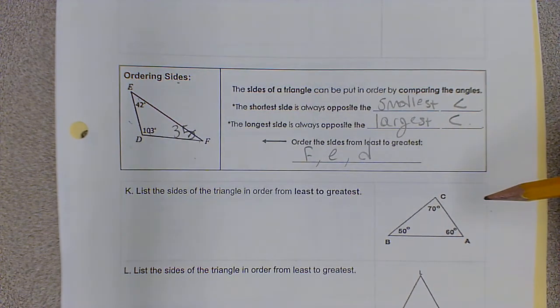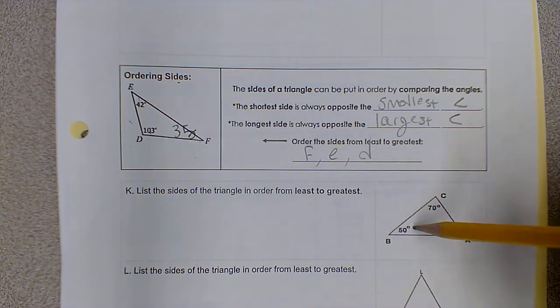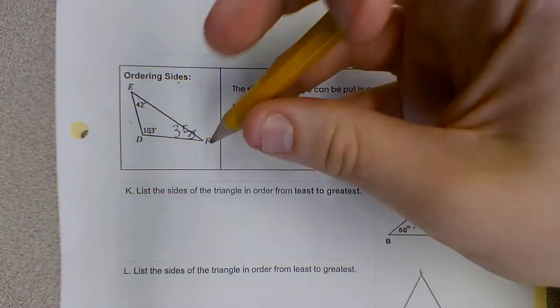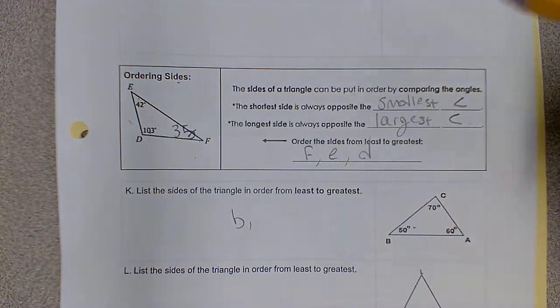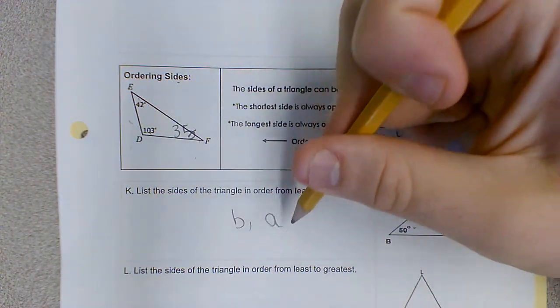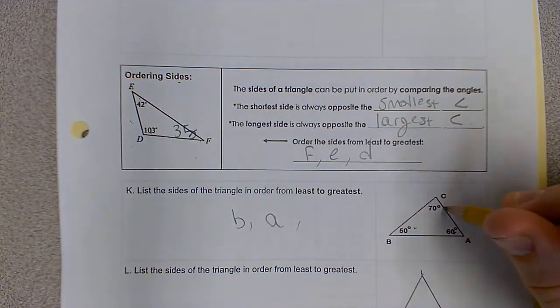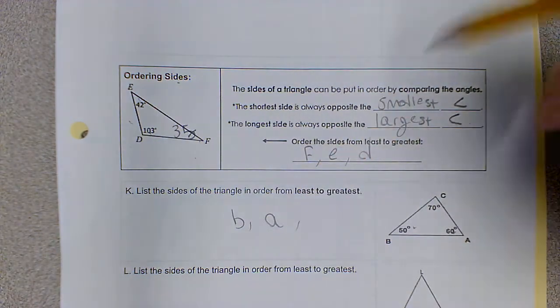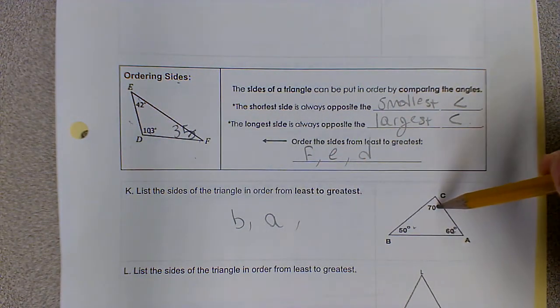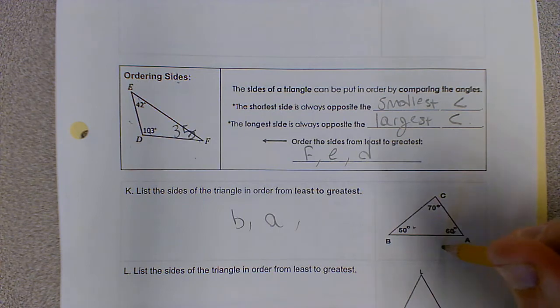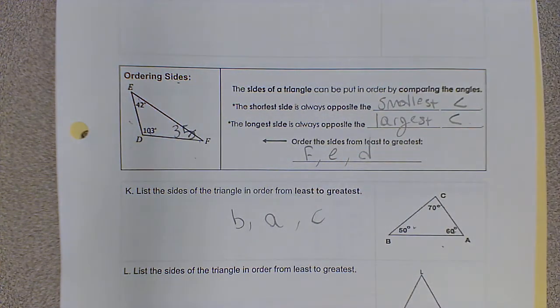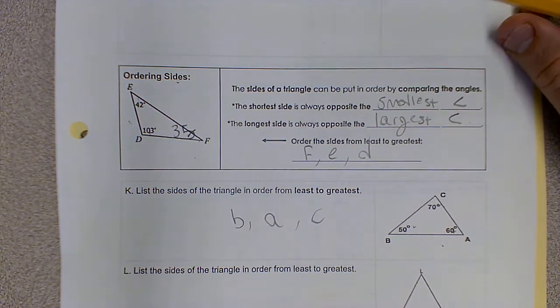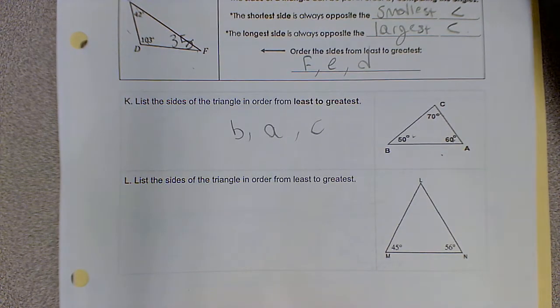Same thing down here. My smallest angle is B, so my smallest side is B. My middle angle is A, so my middle side is A. My largest angle is C, so my longest side is C. B, A, C. Okay, so I want you to try L, and that'll wrap up these notes for today.